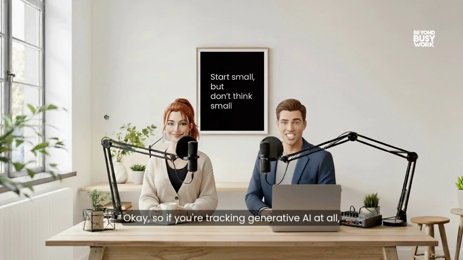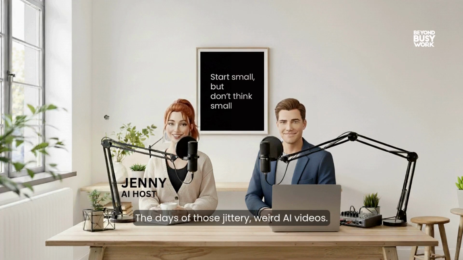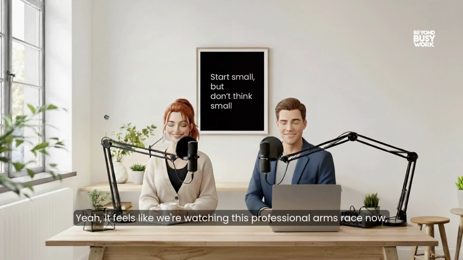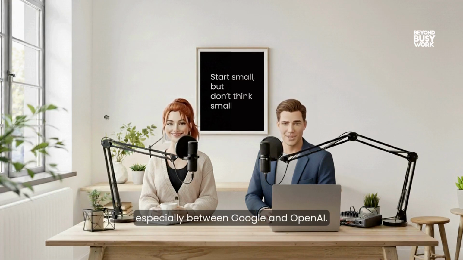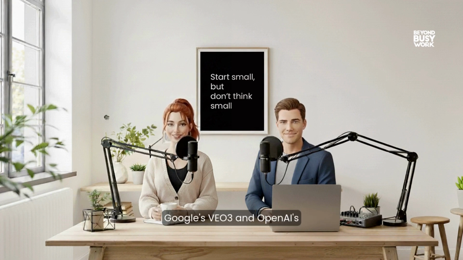Okay, so if you're tracking generative AI at all, you know things are moving fast, like really fast. Oh, absolutely. The days of those jittery, weird AI videos, pretty much gone. It feels like we're watching this professional arms race now, especially between Google and OpenAI. And the stuff they're putting out is setting the bar for creative work. That's exactly it. And today we're diving deep into the two big players right now, Google's VEO3 and OpenAI's Sora 2.